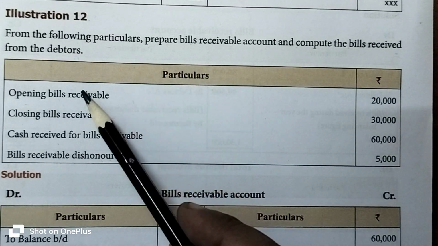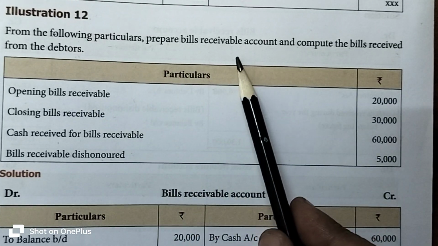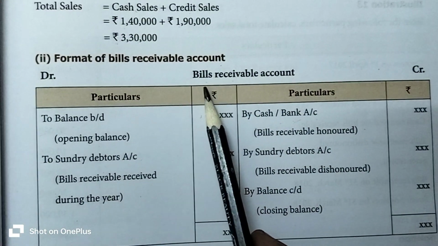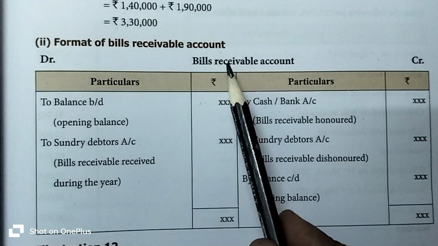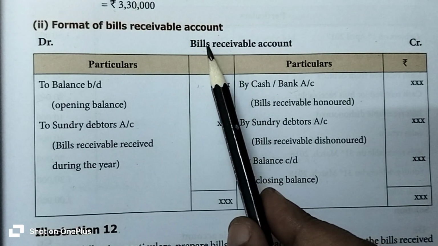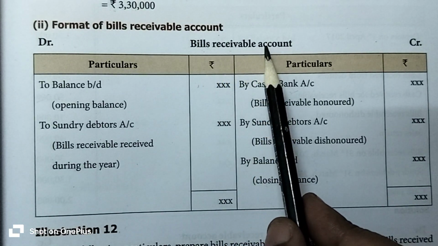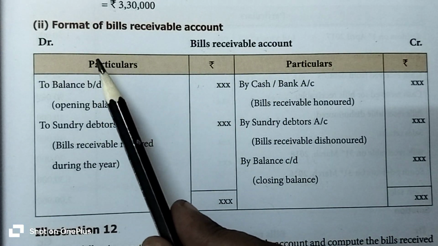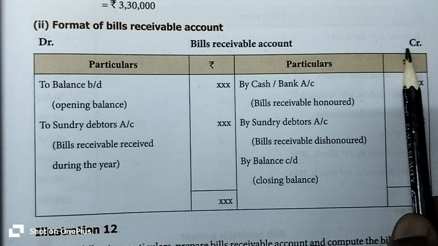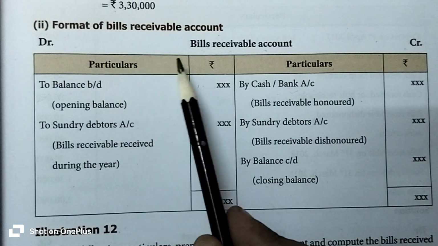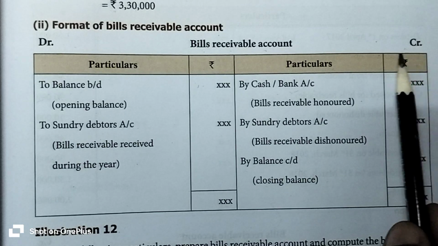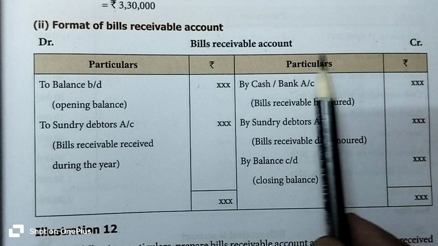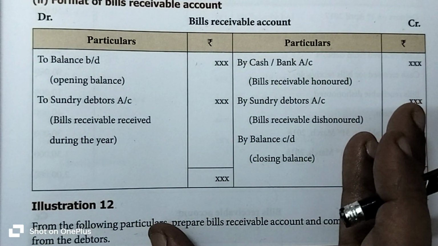Before we prepare the bills receivable account, we need to know the format of the bills receivable account. This is the format. Always start by writing the heading, that is bills receivable account. Like a ledger account, bills receivable has two sides, the debit side and the credit side. The debit side has two columns, particulars and rupees. The credit side also has two columns, particulars and rupees. Like a ledger account, we have to prepare the bills receivable account.